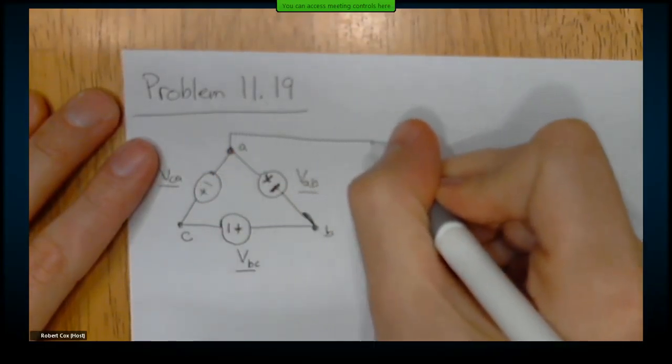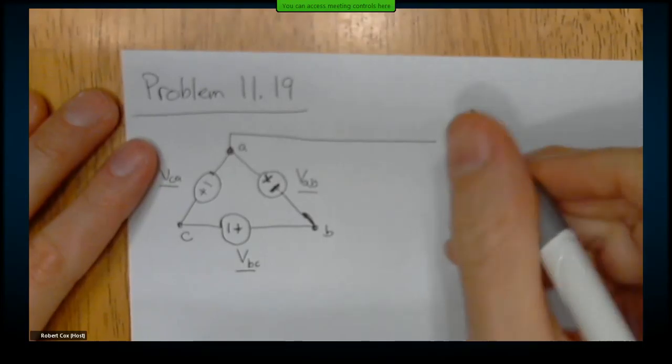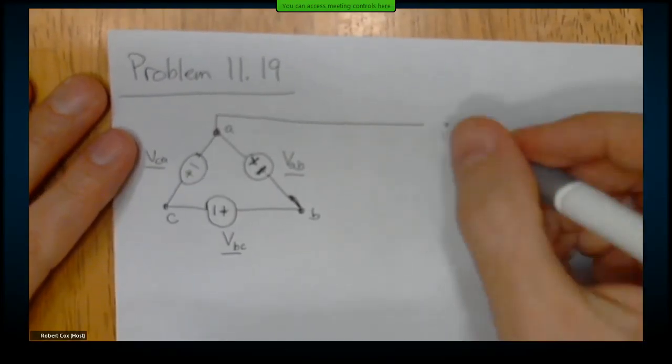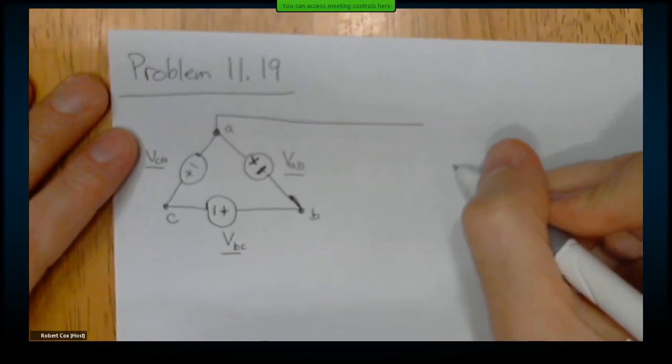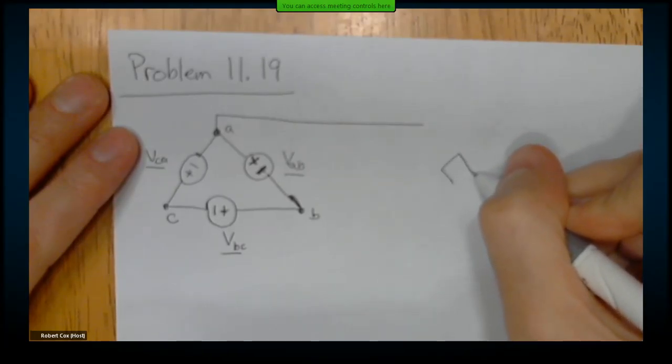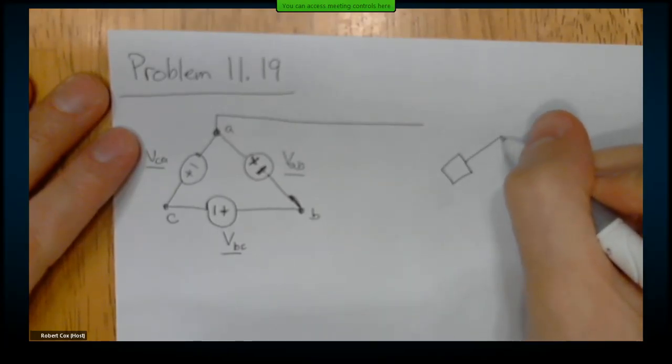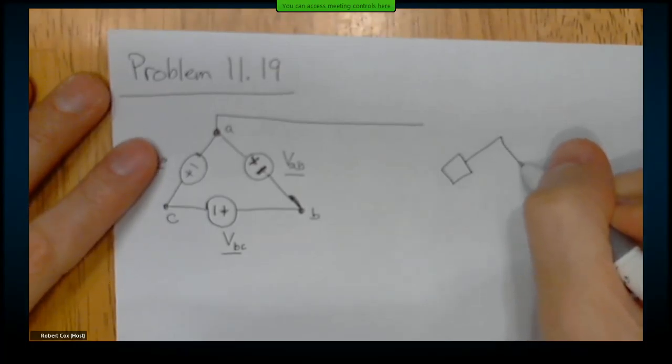Now this goes over to our load. Our loads are delta connected as well.